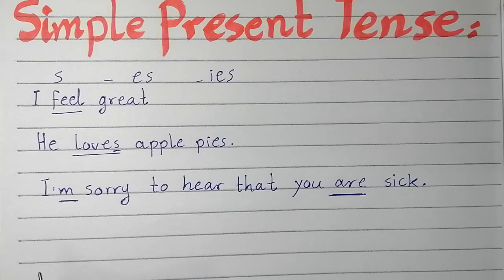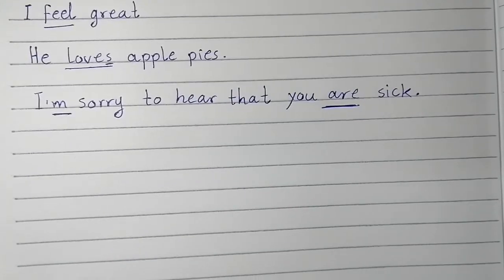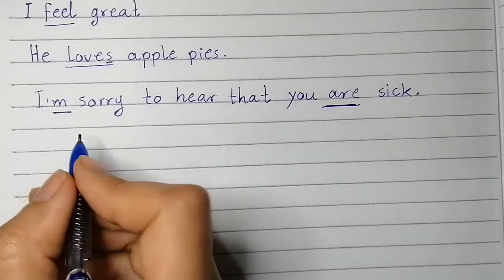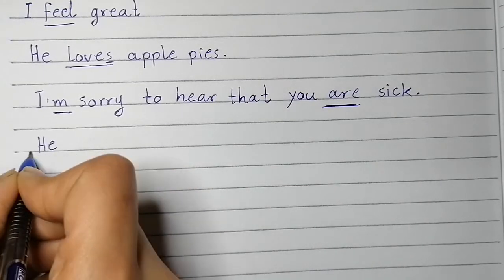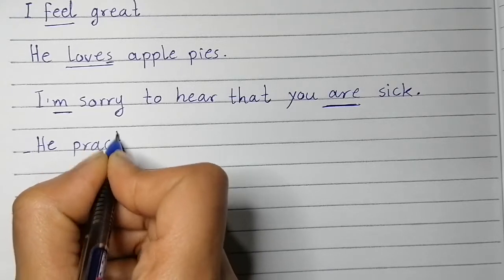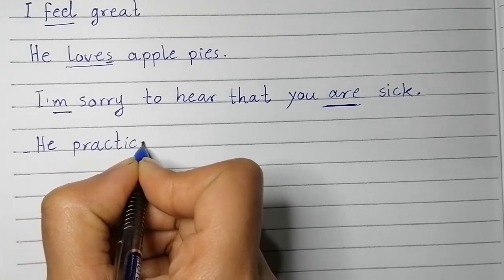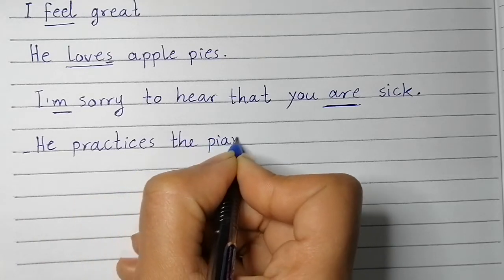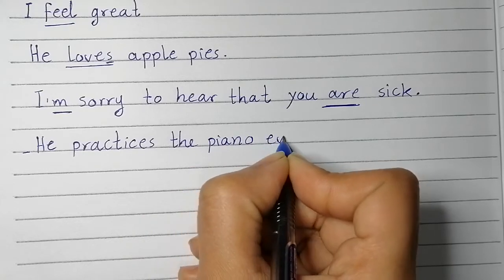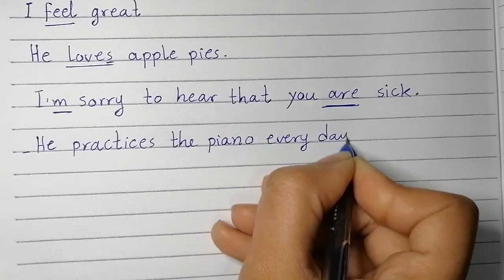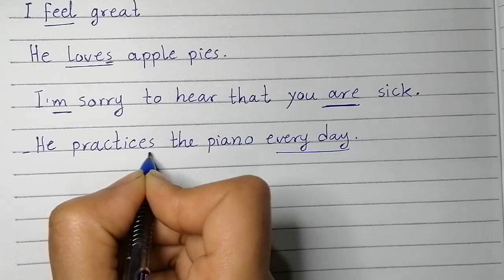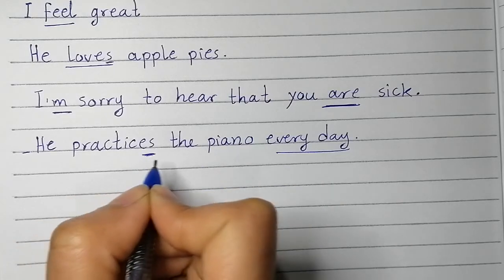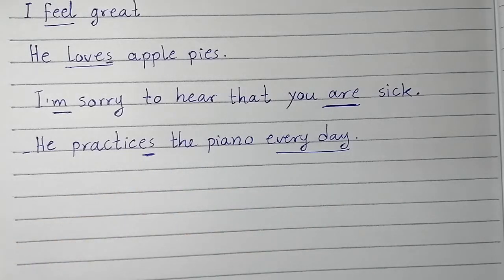The other use is to talk about habitual actions or occurrences. For example, he practices the piano every day. He practices the piano every day. Repeated actions.